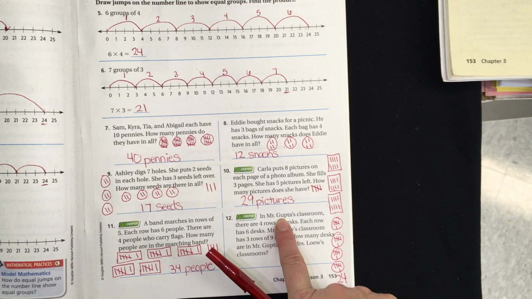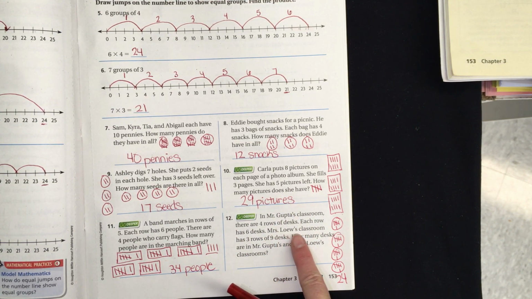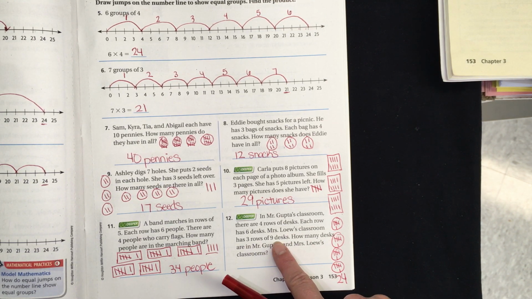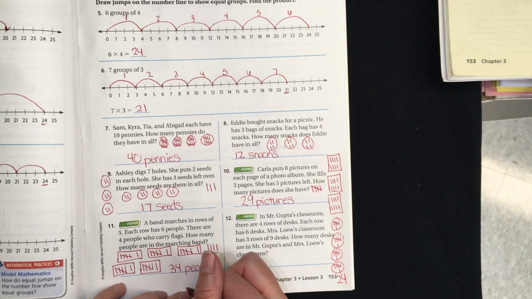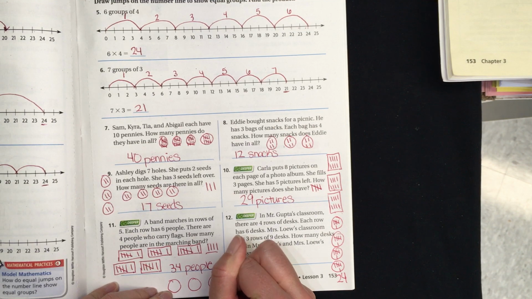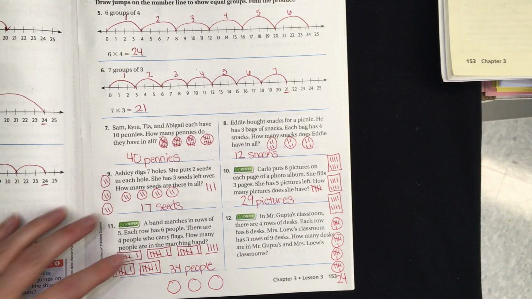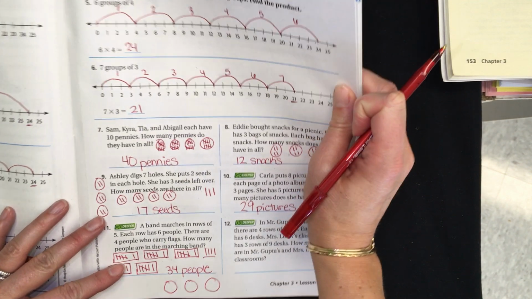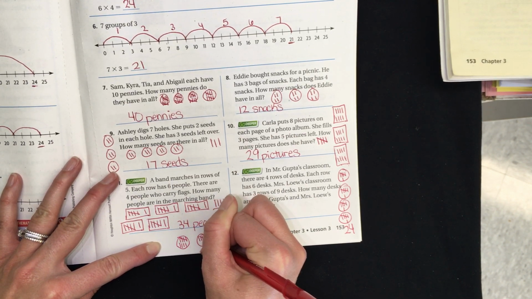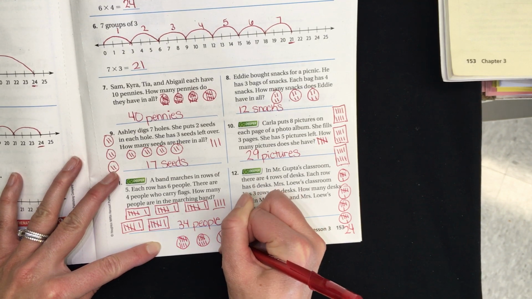Now we need to find out how many desks are in Mrs. Lau's classroom. Well, if she has 3 rows of 9, then we know 3 groups with 9 in each group. So down here on the bottom, I'm going to do 3 groups, and now I'm going to put 9 in each group. 1, 2, 3, 4, 5, 6, 7, 8, 9.